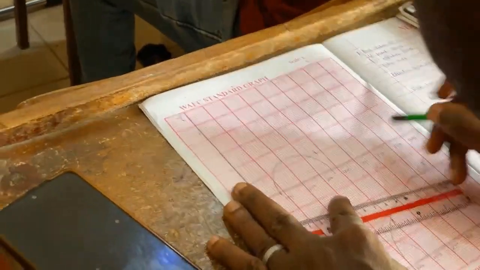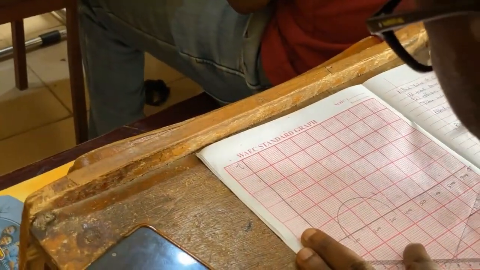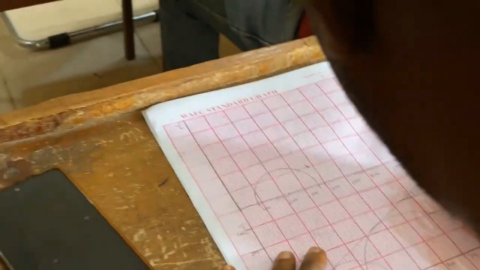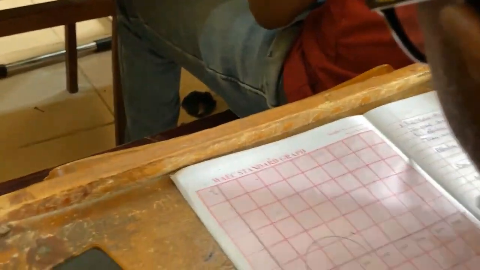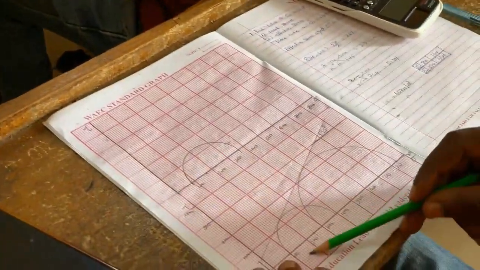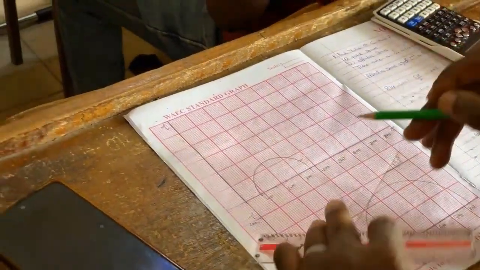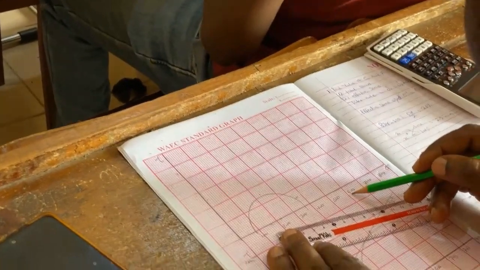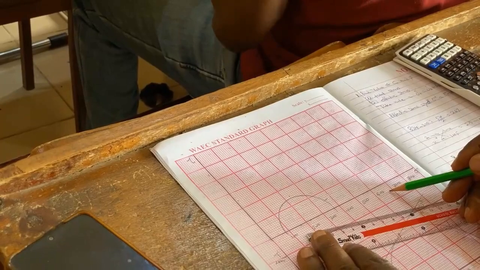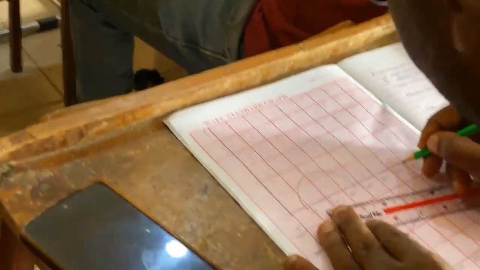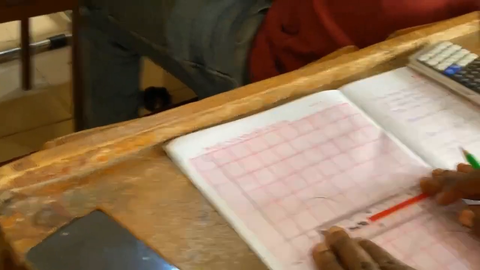It's very close to 700. Almost on 700. Very close to 700, almost.